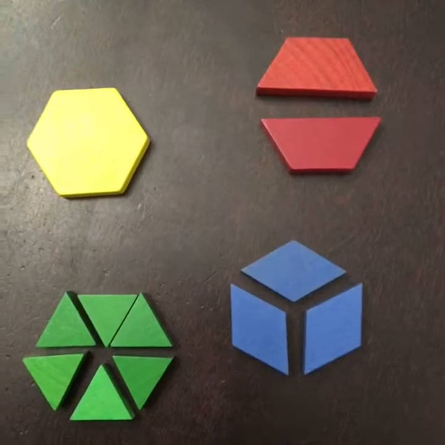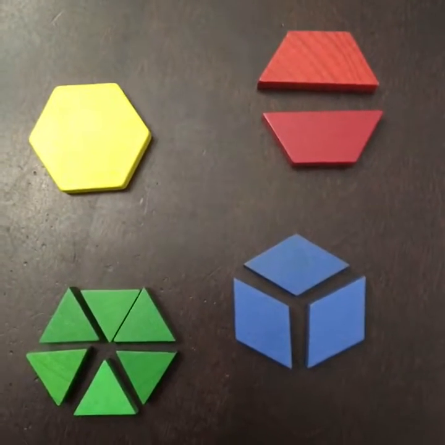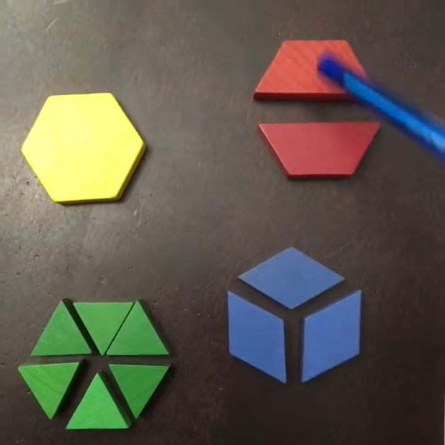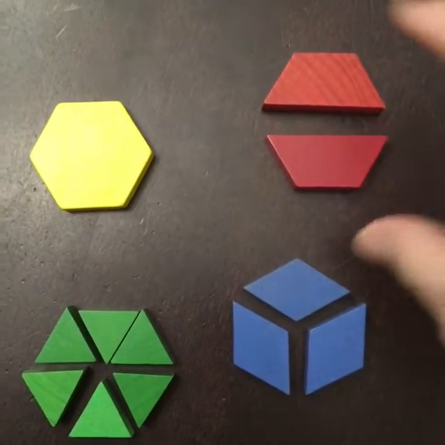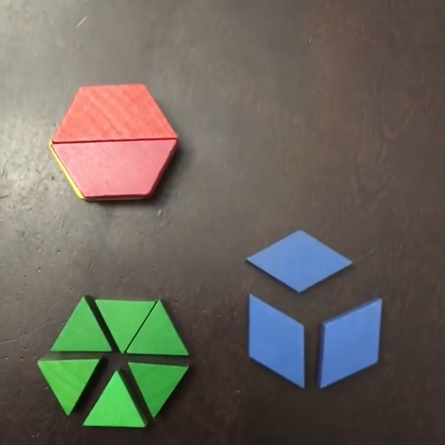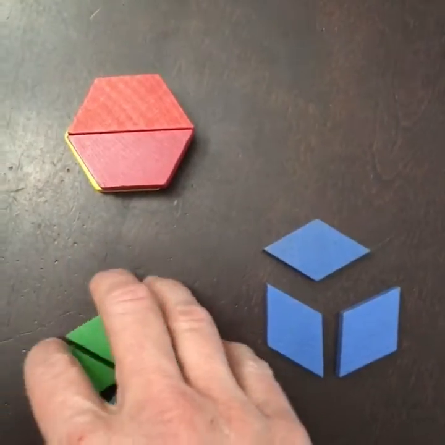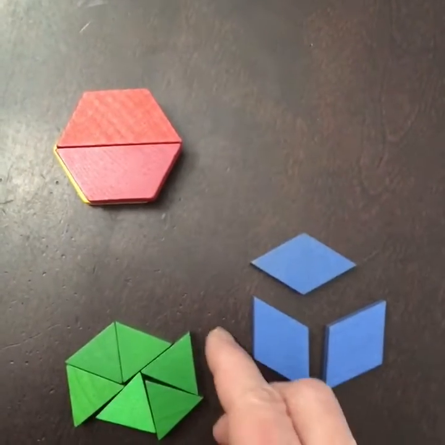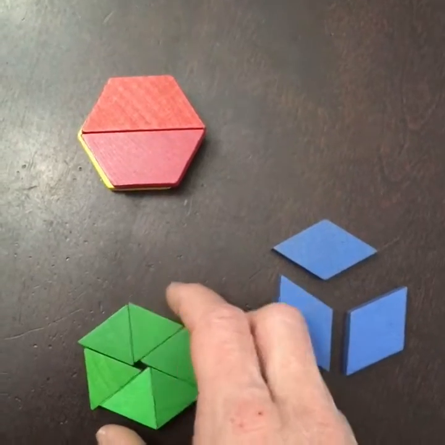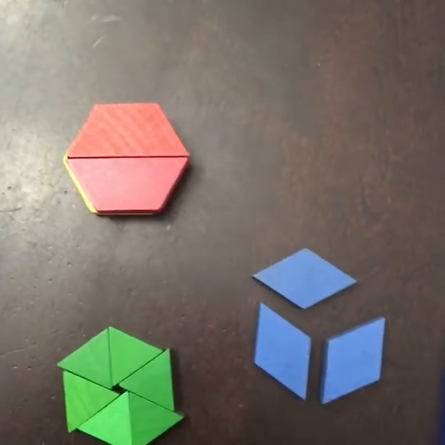So when we talk about equivalent fractions, and I say that they need to have the same value, what I mean is this hexagon, even though I broke it into 2 pieces, it is the same as the original hexagon. Over here, even though I broke it into 6 pieces, I'm not going to try and move it, sorry guys, is the same size and value as that hexagon.